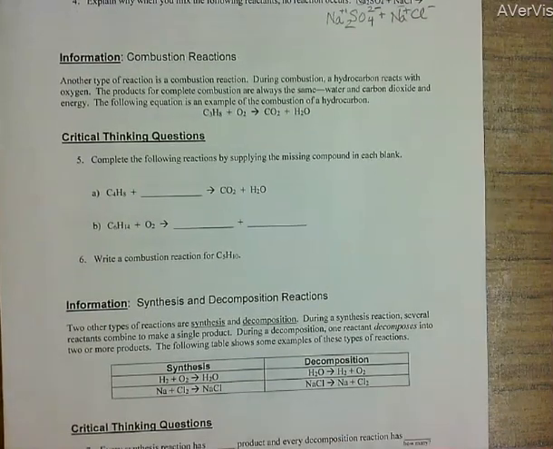All right, so far we've seen there are 5 different types of chemical reactions. So far you've seen single replacement and double replacement. Here's our next type, combustion reactions. Another type of reaction is a combustion reaction. During combustion, a hydrocarbon reacts with oxygen. The products for complete combustion are always the same, water and carbon dioxide, and energy. The following equation is an example of the combustion of a hydrocarbon.